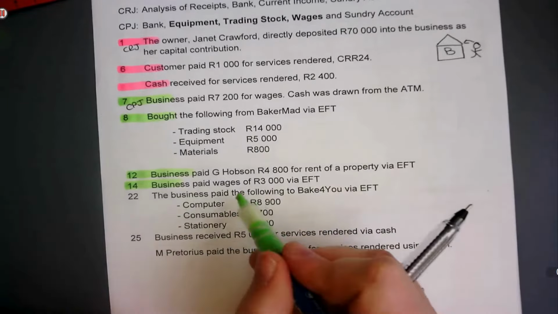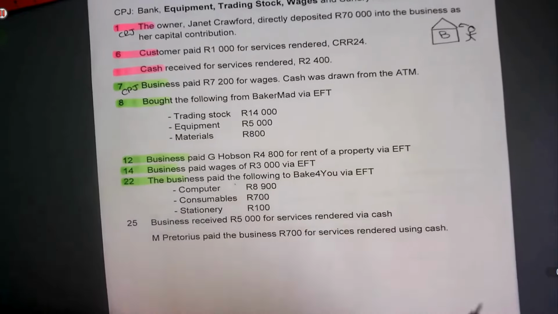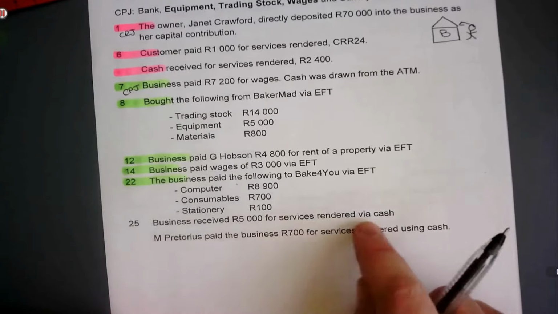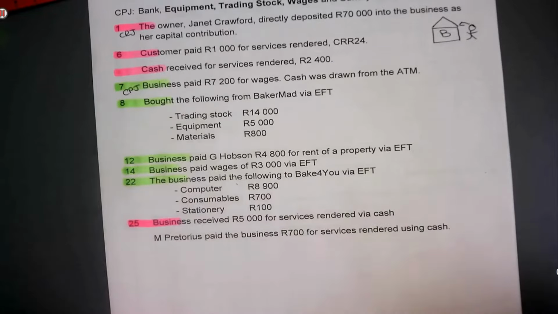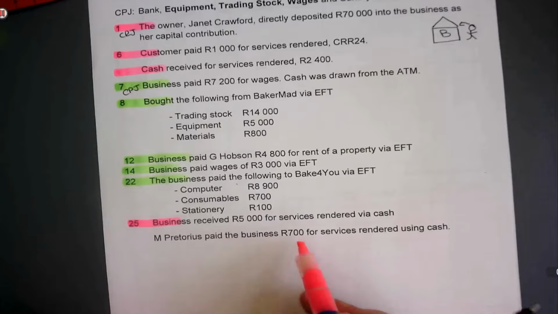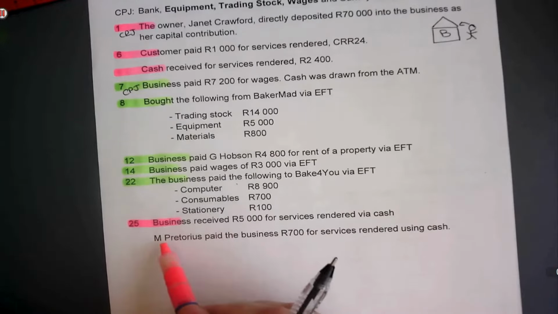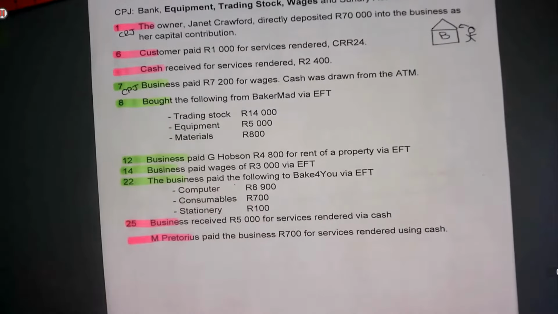They bought a computer, consumables and stationery. Another CPJ. They're spending lots of money. The business received 5,000 Rand for services rendered via cash. That's a CRJ. They received money. M. Pretorius paid the business 700 Rand for services rendered using cash. So this customer paid the business, which means the business received money.